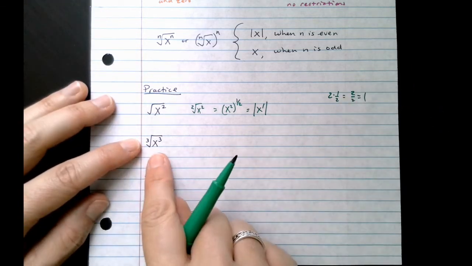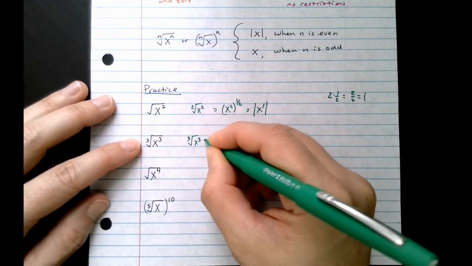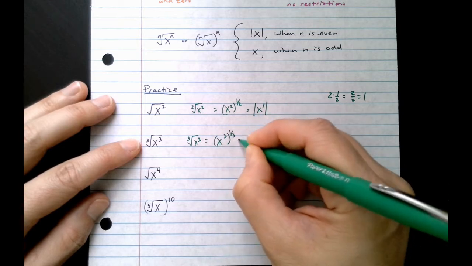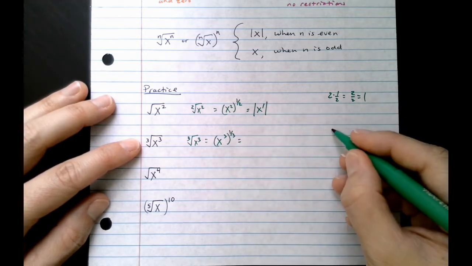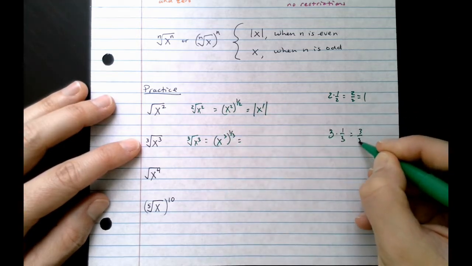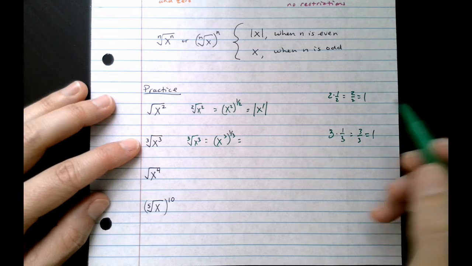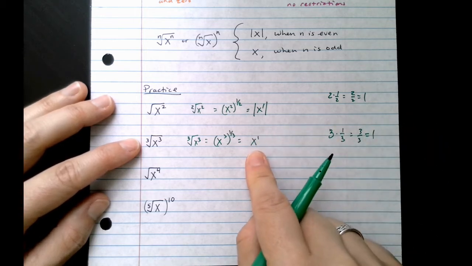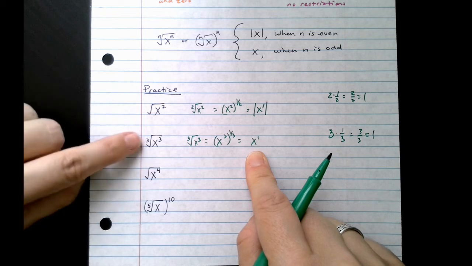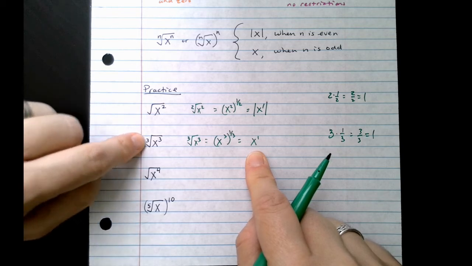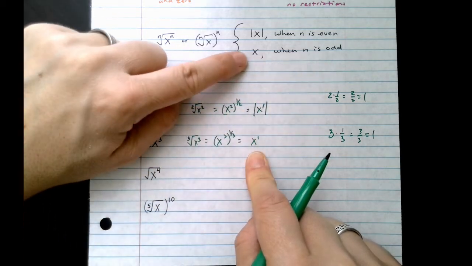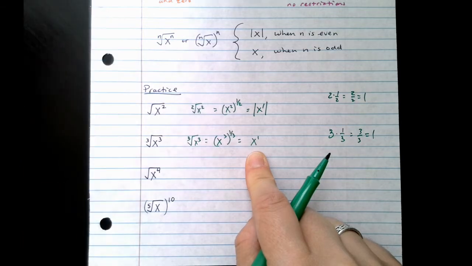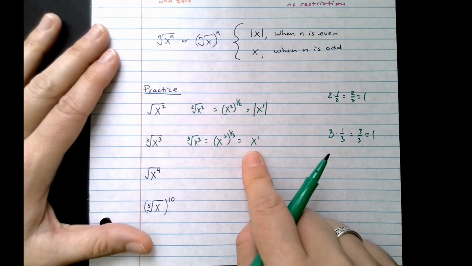This is the cube root of x cubed. Well, what's 3 times 1/3? It's again 1 whole. So this is x to the power of 1. Now, do we need absolute values here? Well, what was the index? Is it odd or even? Well, the index is odd. So what that means is there's no protections needed. It can be any number, positive or negative. So this is our answer.